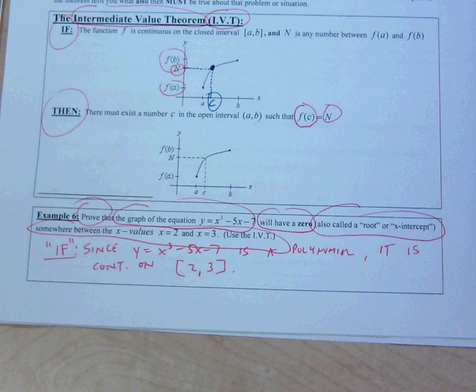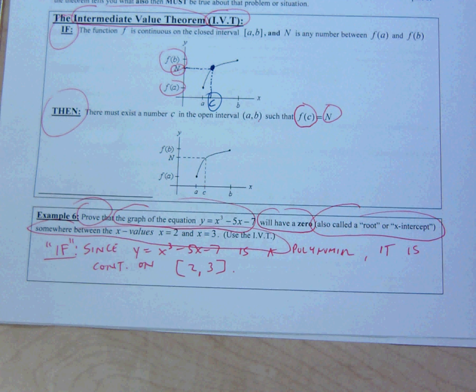Okay, what else do I have to have? What's the other part of the if? I have to be talking about a y value in between what? F of A and F of B. What y value am I talking about here? Well, what's the y value on an x-intercept? 0.